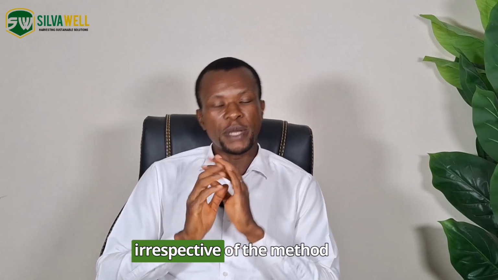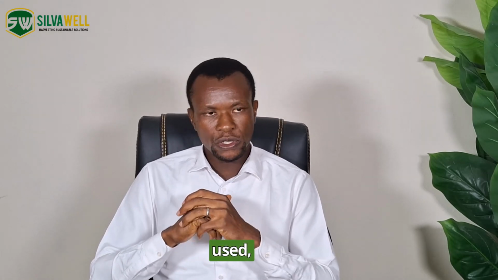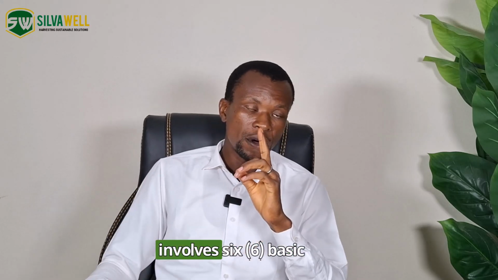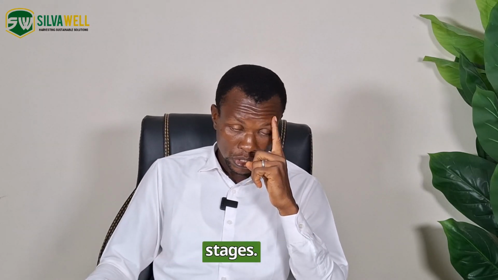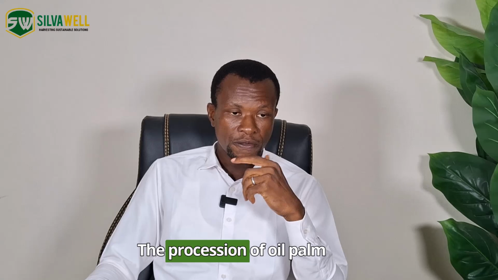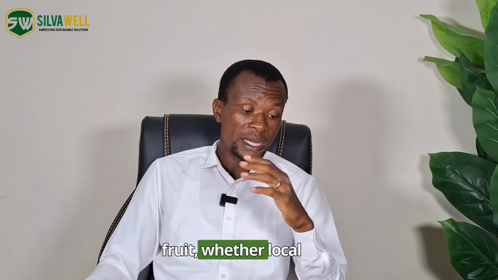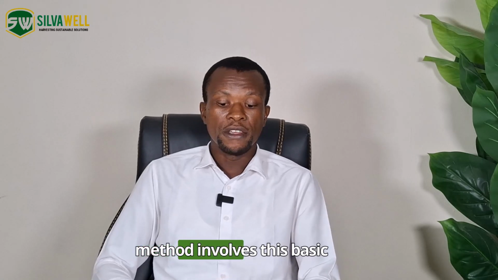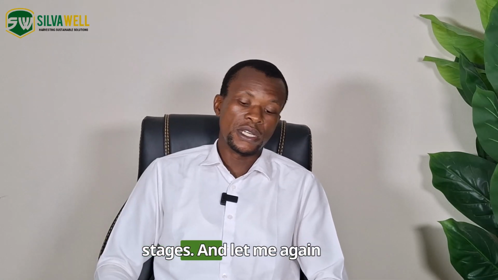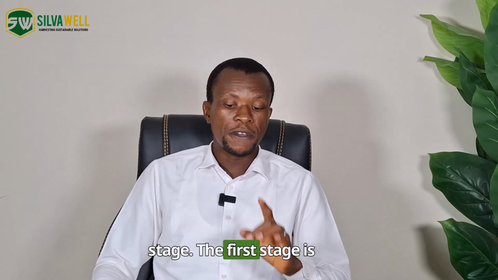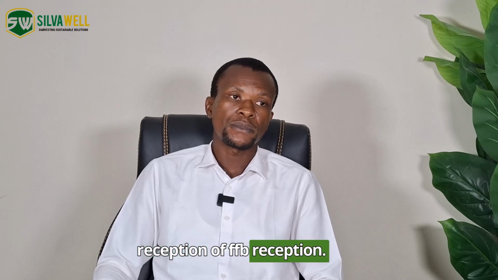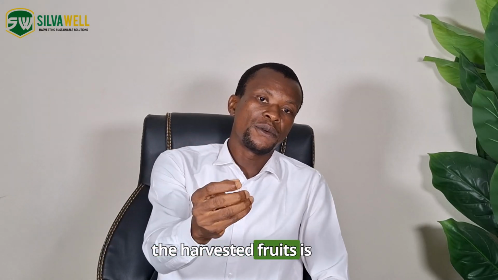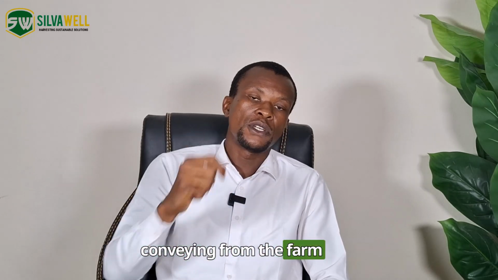Now, irrespective of the method used, oil palm fruit processing involves 6 basic stages. The processing of oil palm fruit, whether by the local method, the traditional method, or the modern method, involves 6 basic stages. Let me again run through the 6 basic stages. The first stage is reception of FFB. Reception is the point at which the harvested fruit is conveyed from the farm to the mill.